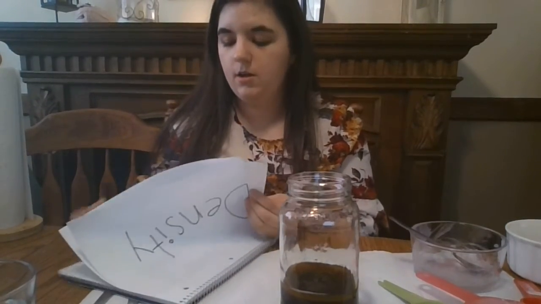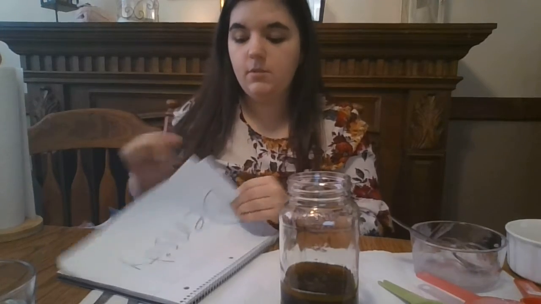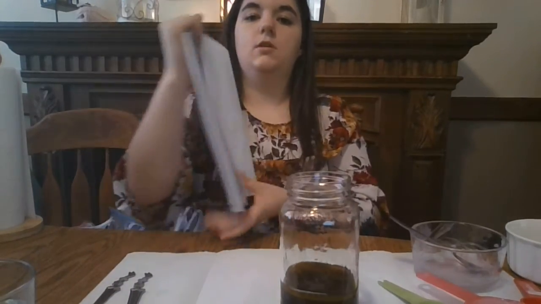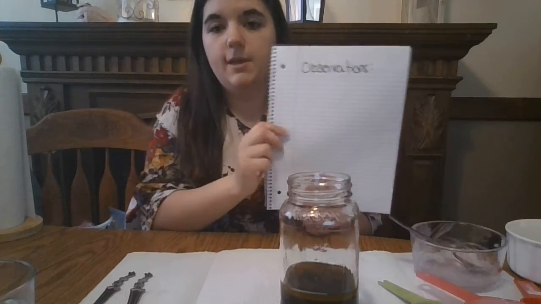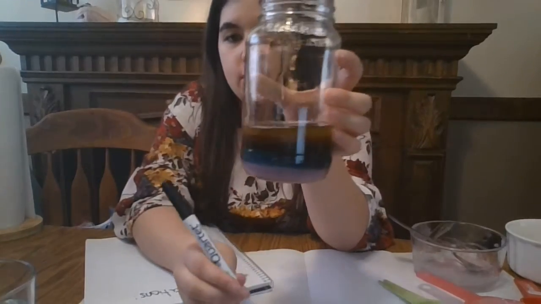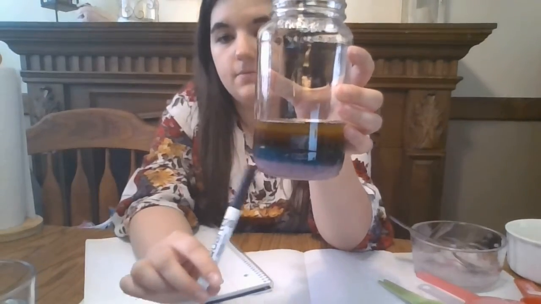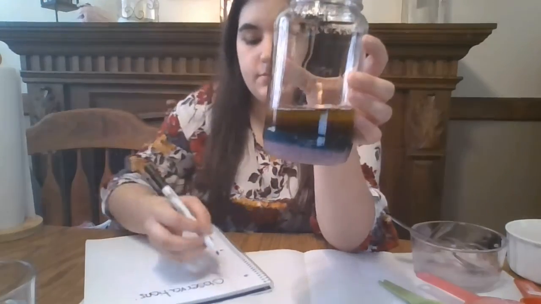So now I think we can make some observations about our experiment here. If you have a tablet or something, you can write these down. I just write observations at the top, and then I can mark down what I see happening here. So if we think back to our predictions, I wrote that I thought that the corn syrup would fall to the bottom. So there it is on the bottom. So I'm going to say, okay, corn syrup on bottom.